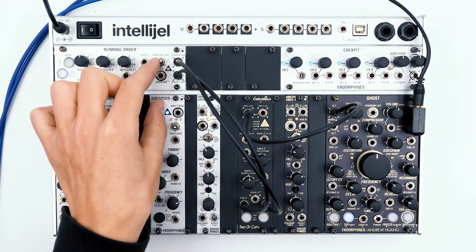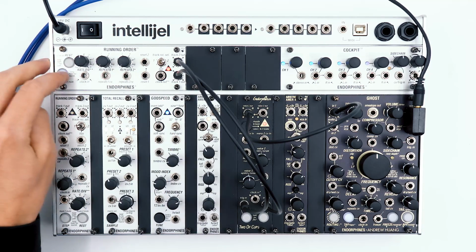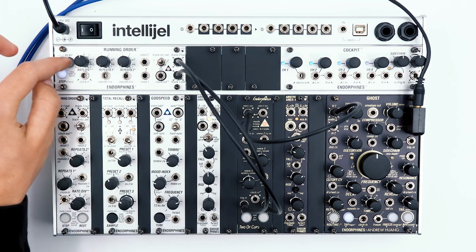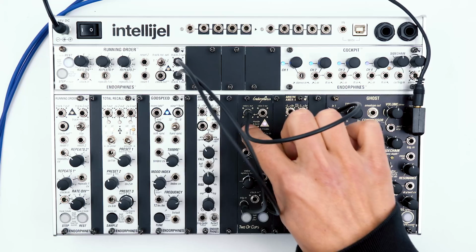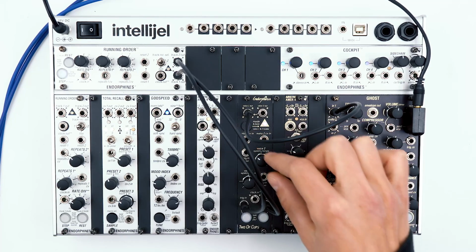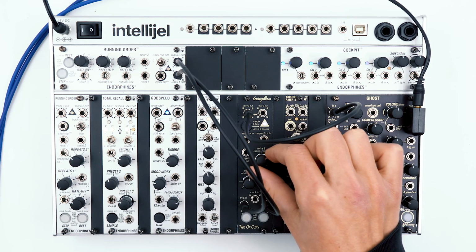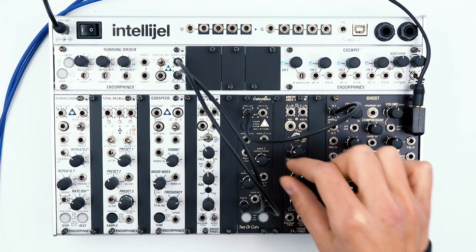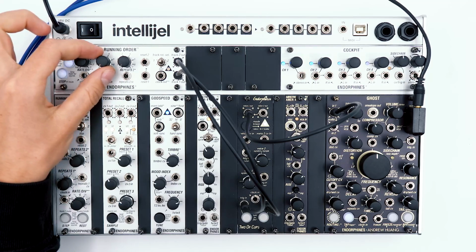Now let's create a sequence for track 2. We can start with the rest. Let's unmute it. Let's change the sample for the second track. Now we can start adding repeats to the steps using these 2 knobs.